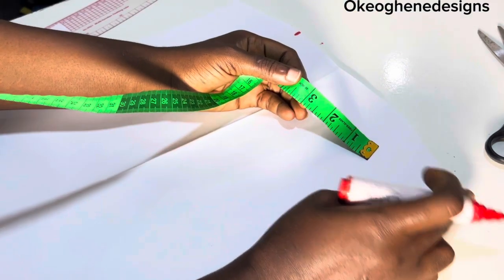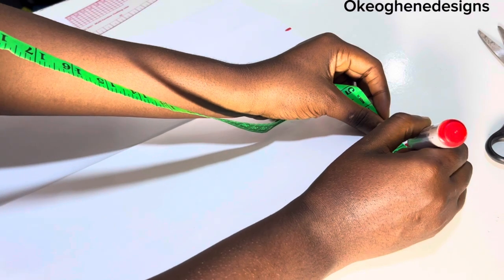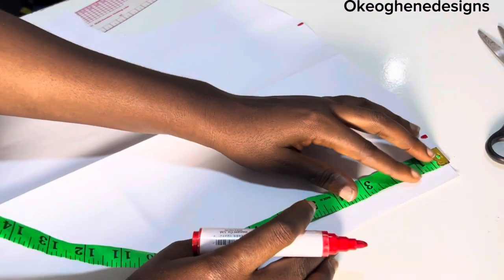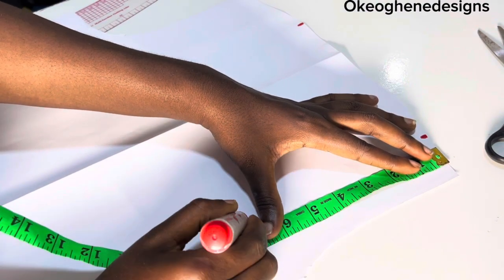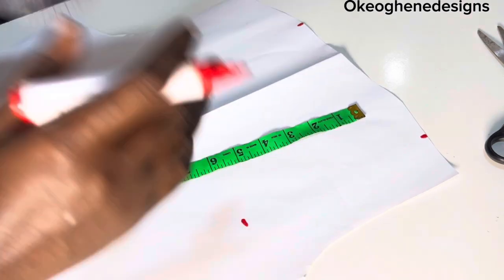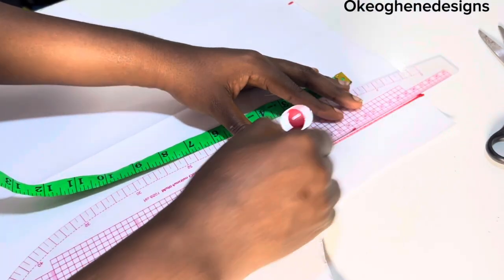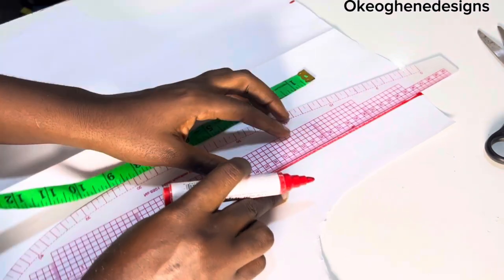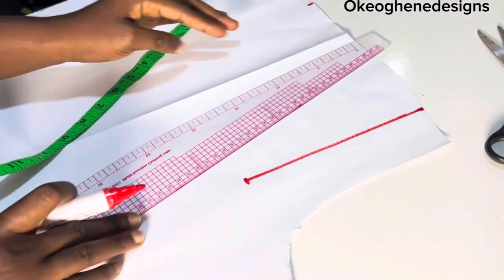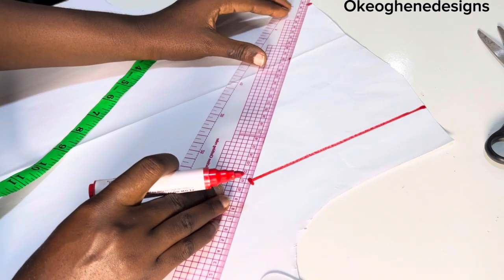From the armhole edge, you will come in by 2 inch and mark here. Then you will come down by 6, 7, 8 inches and mark. You rule a straight line connecting here to here. Then connect this point to meet this point with also a straight line.